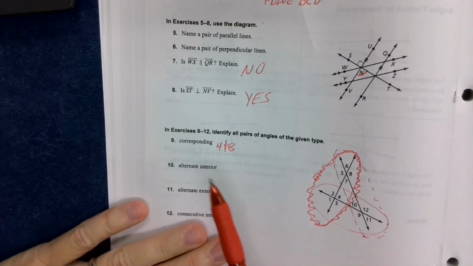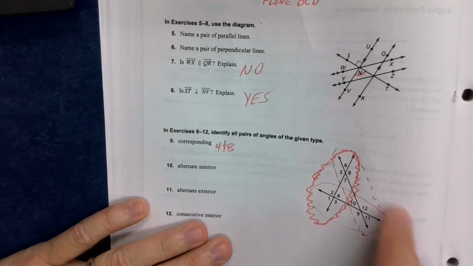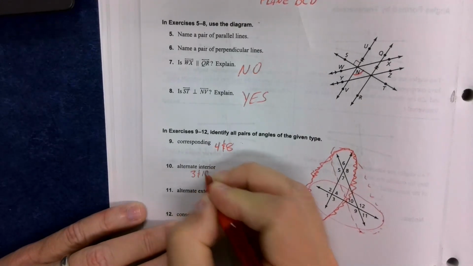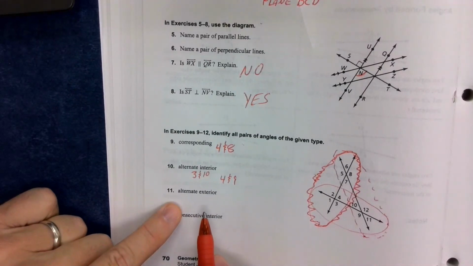Alternate interior angles. Let's do it with the solid line right here. I'll give you both of those. Those should be 3 and 10 and 4 and 9. And you can put the other ones down. Alternate exterior angles.